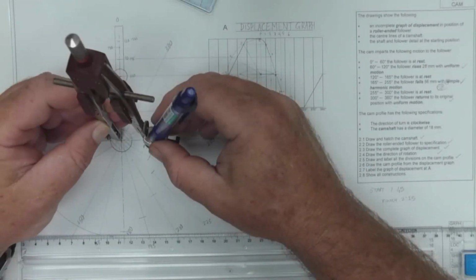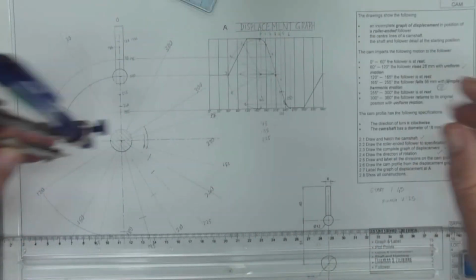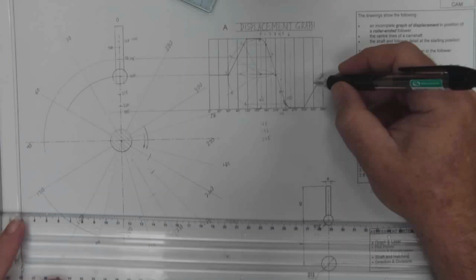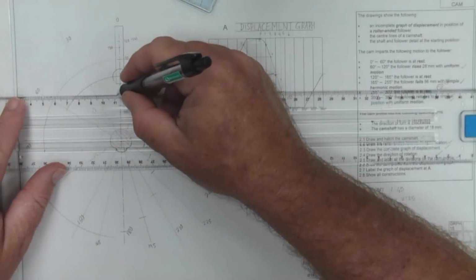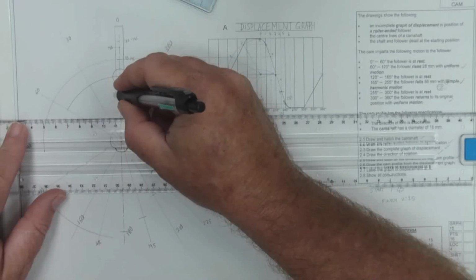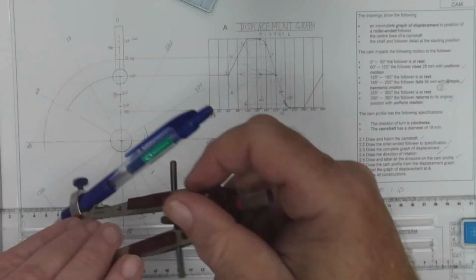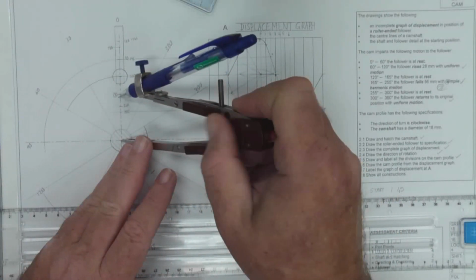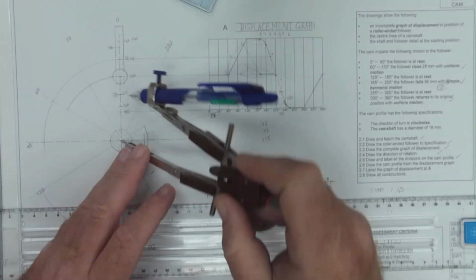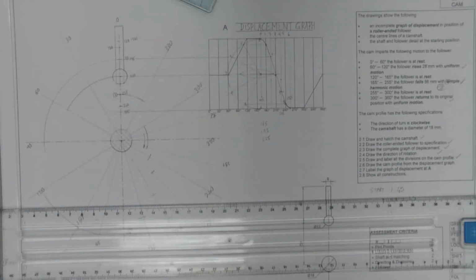So what I can actually do is take that around to 300. And my last point here is 330. Set my compass to that distance and transfer that to 330.